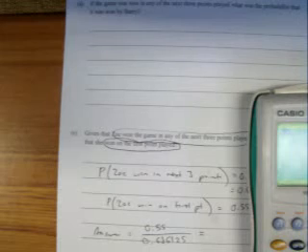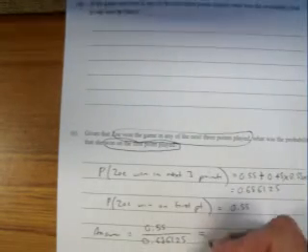And we'll do that on the calculator to work out the answer. 0.55 divided by 0.686125 equals 0.8016 to 4 decimal places, and that's the final answer.